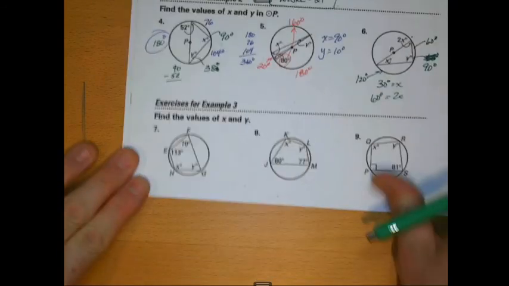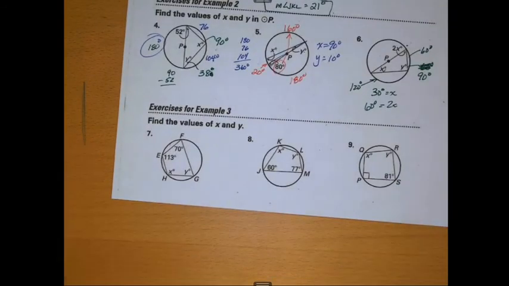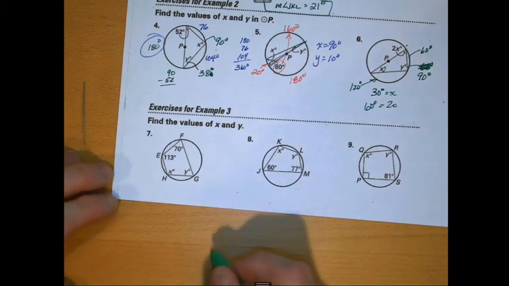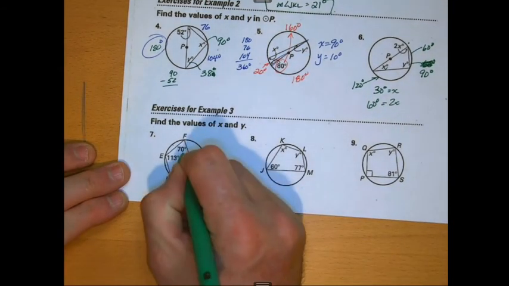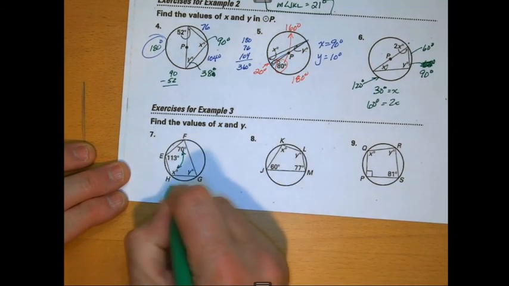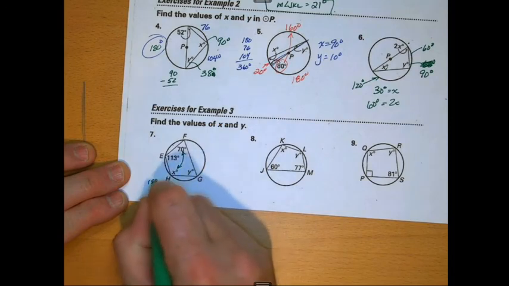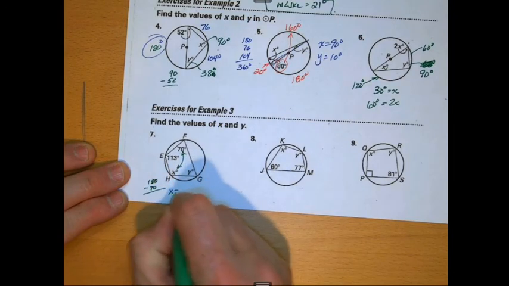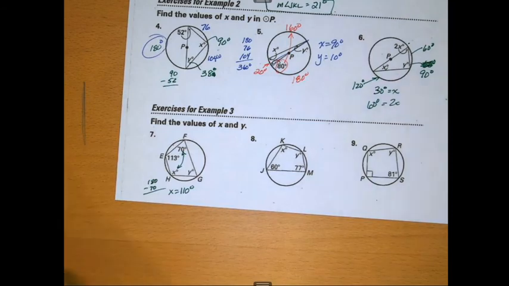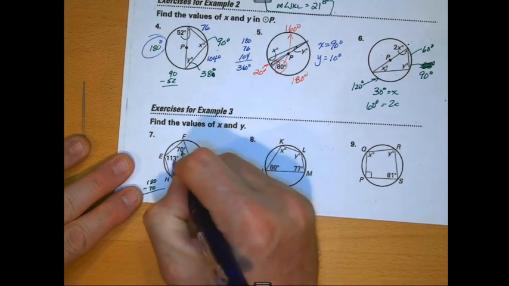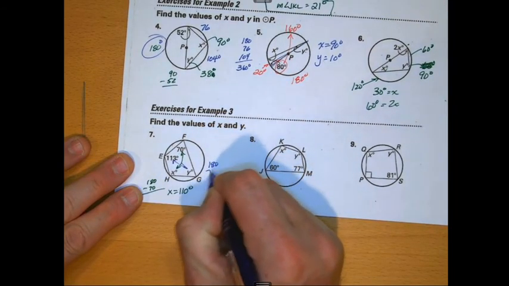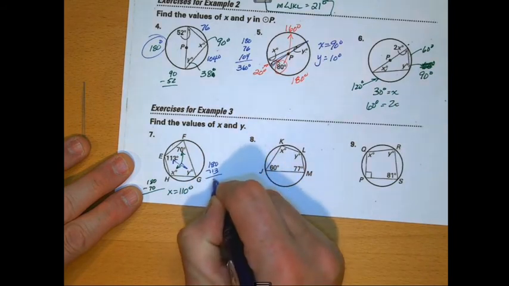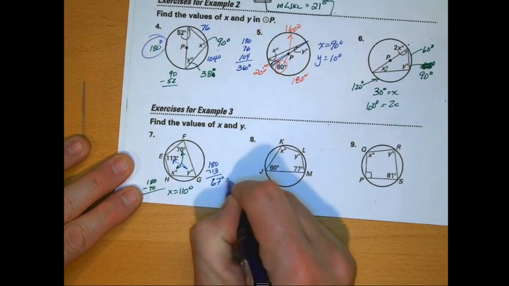All right, and then this number 7 goes through. It is a quadrilateral that is inscribed, which means that the two values across from each other have to be supplementary. So these two have to be supplementary. So 180 minus 70 is going to be x. And these two are going to be supplementary, so 180 minus 113 is 67, which is going to be y.